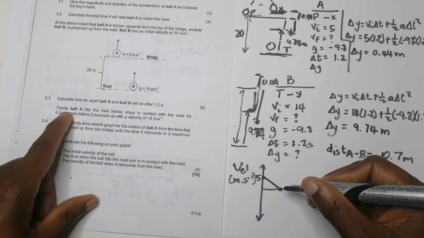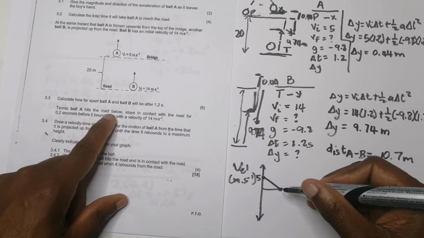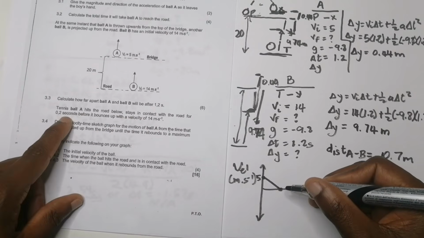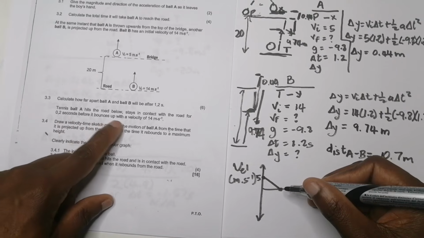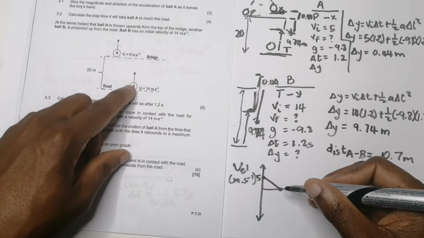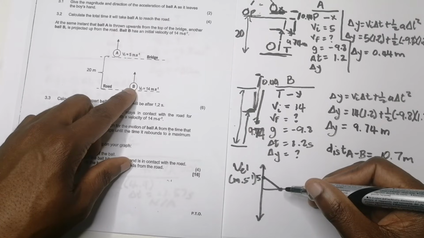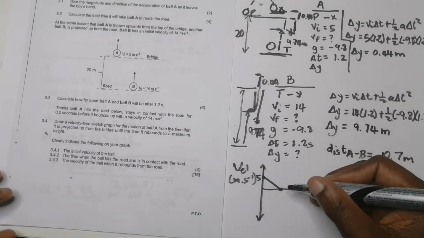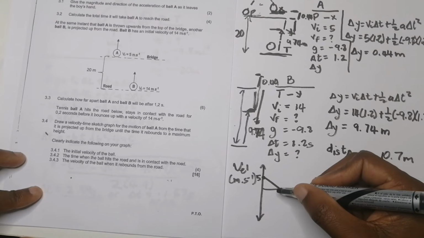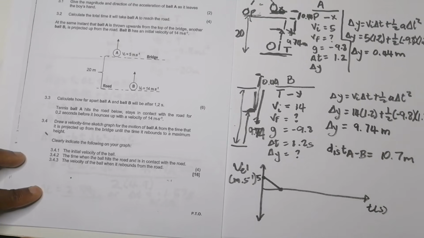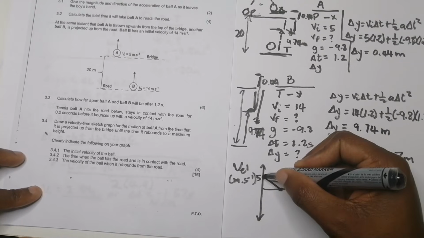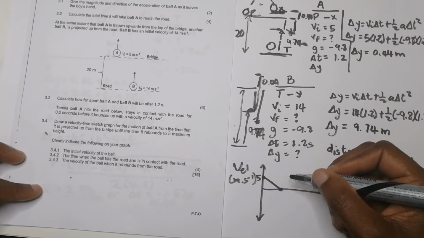They said tennis ball A hits the road below, stays in contact with the road for 0.2 seconds before it bounces up with a velocity of 14 meters per second. So there's our ball A, it gets in contact with the road, and then bounces up again. So we need to represent that. They said we are drawing a graph from the time it is projected from the bridge, so this is from 5 meters per second until it gets to maximum height.